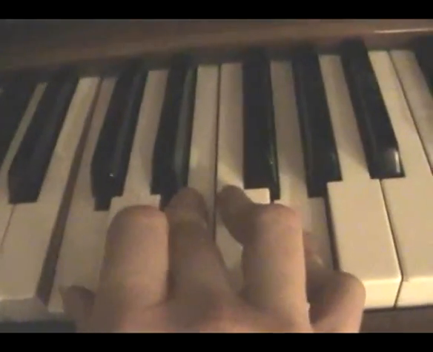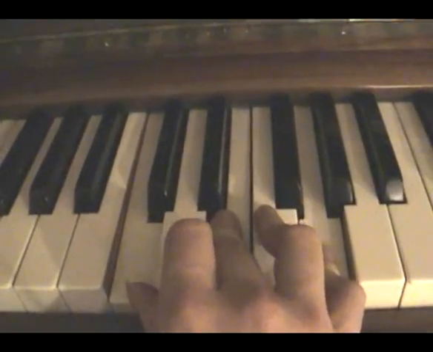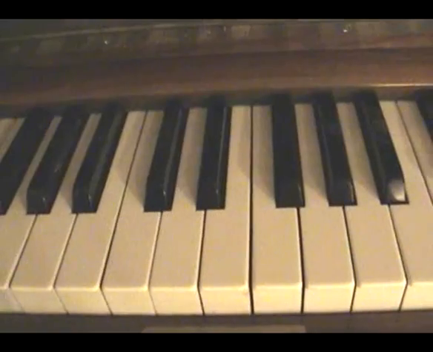So that's a little bit of background on inversions, and that'll be important in the next lesson to know. So that's it. Thanks.